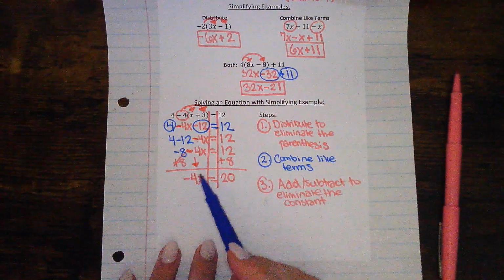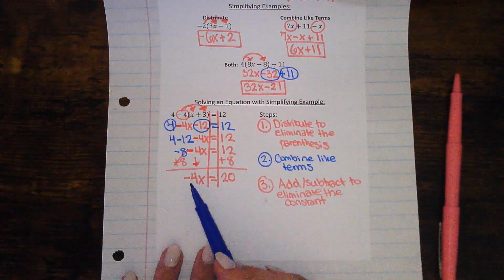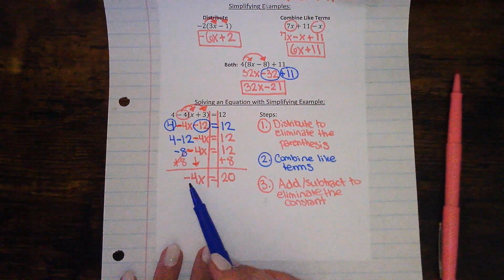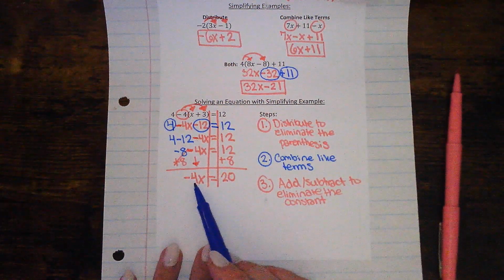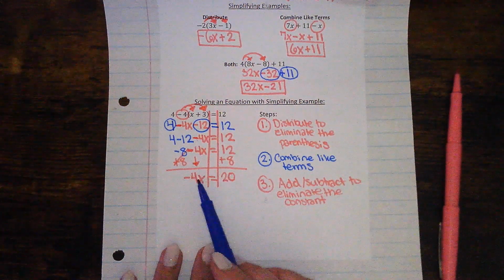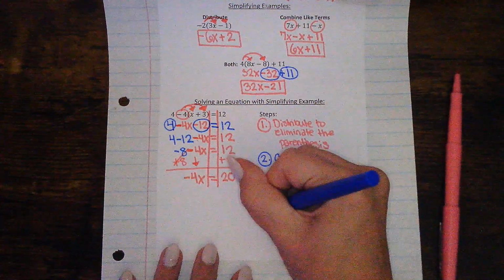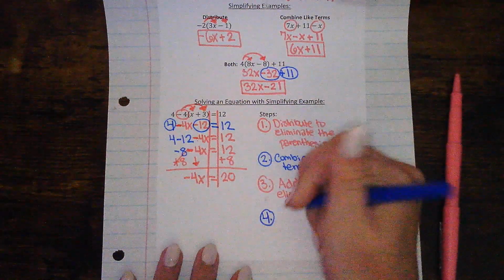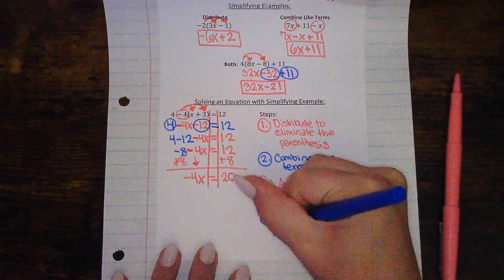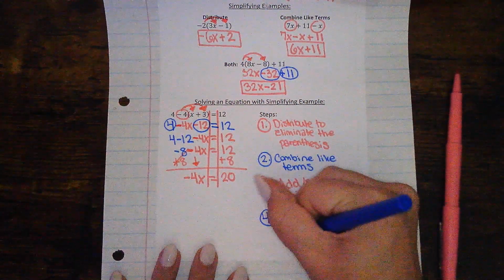All right, now that I've isolated the term with x, I can officially get x by itself by getting rid of this coefficient, the negative 4. The negative 4 is being multiplied by x. This says negative 4 times x equals 20. So what times negative 4 equals 20? To figure that out, we always divide by the coefficient. Divide to eliminate the coefficient.